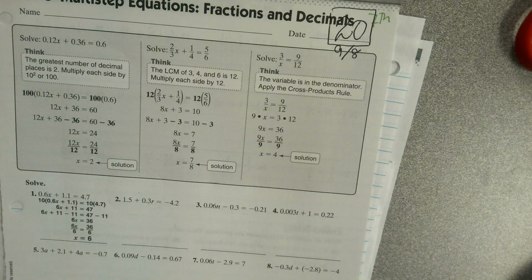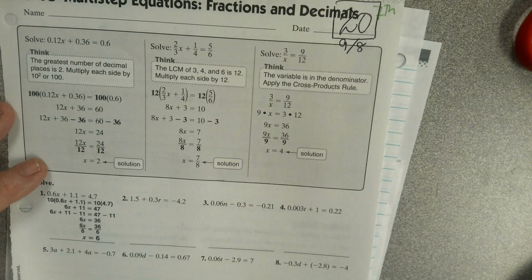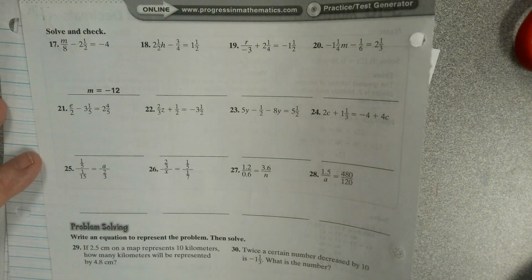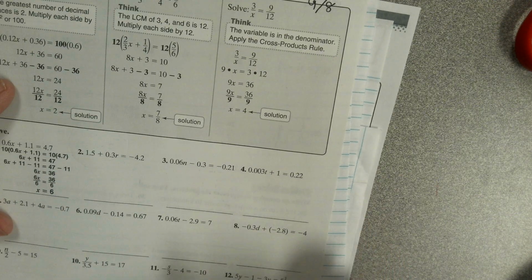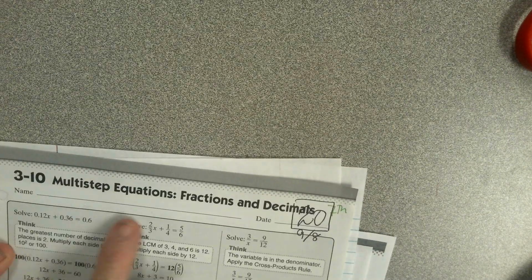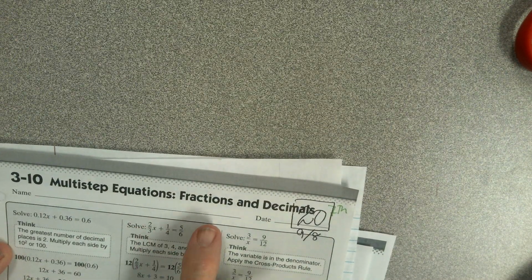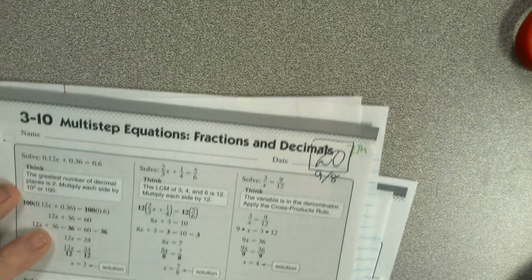So anyway, let's go to this one. Some of these we can do here, some of them we cannot. So we only do 18 and 19? You don't have to do the 19, just the 18. And if we can get done with this, then maybe we'll do it in class. So this is multi-step equations. Now you're dealing with fractions and decimals. And good thing we did our multiplication of fractions, because you're going to have a lot.